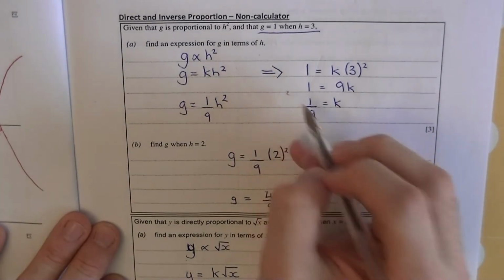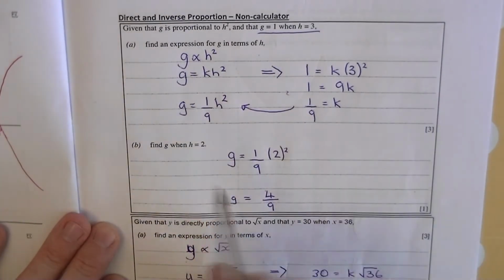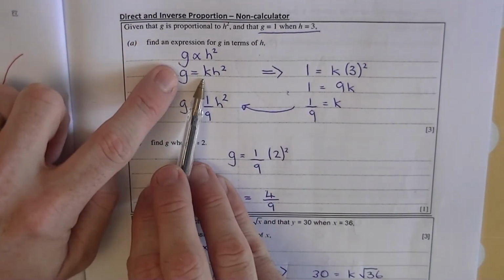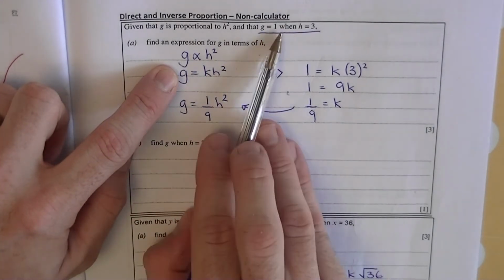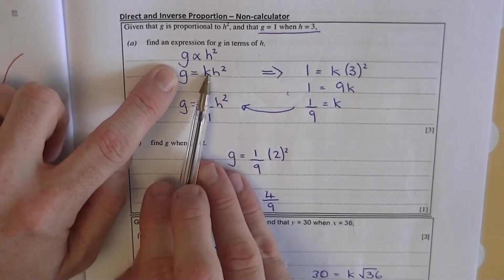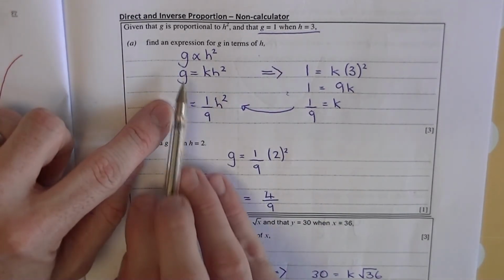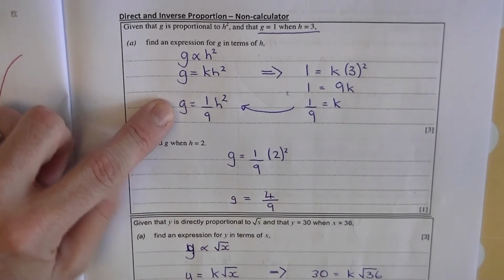I then go back, it's kind of working in a circle here. I go back to this, right? But instead of writing G equals KH squared, the whole point of what I've done here is to work out what K actually is. And K we know is 1 over 9. So I've written G equals 1 over 9 H squared.